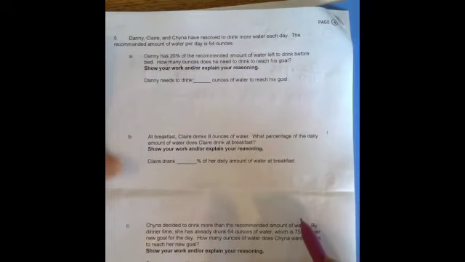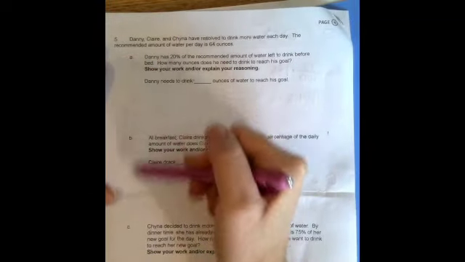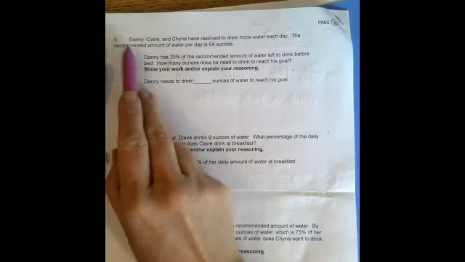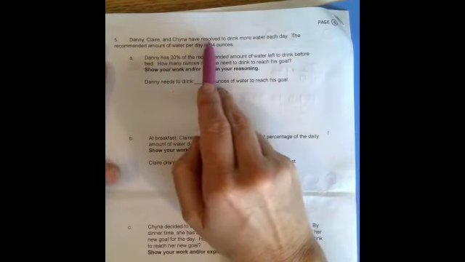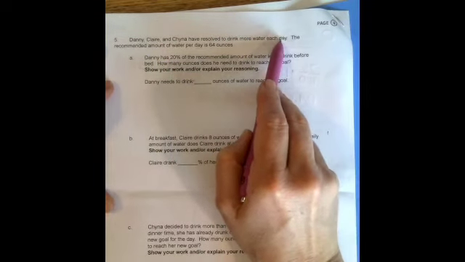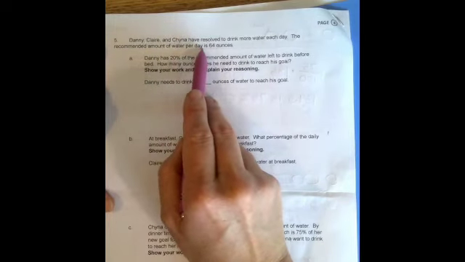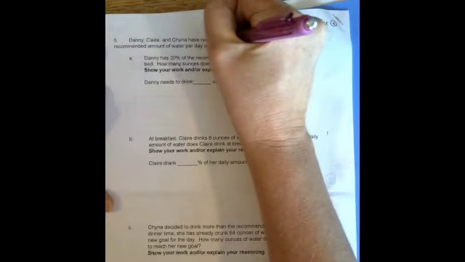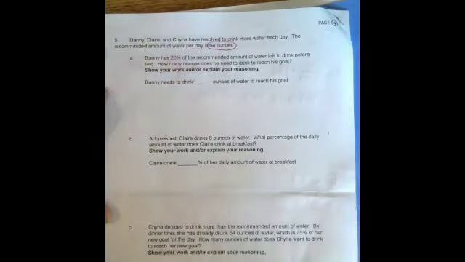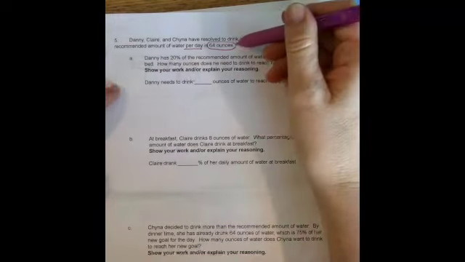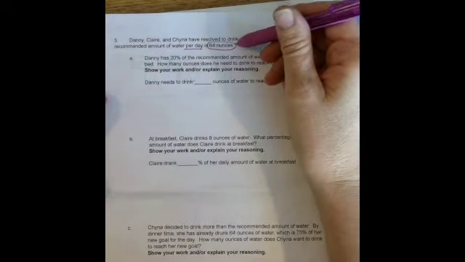All right, number 5 is made up of an A, a B, and a C. Our information that we're given: Danny, Claire, and China have resolved to drink more water each day. The recommended amount of water per day is 64 ounces. That's what scientists, dietitians, and nutritionists, the people who tell us how much water we should drink, say we should drink.